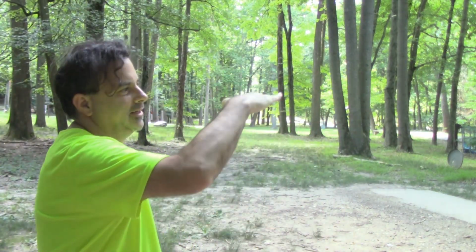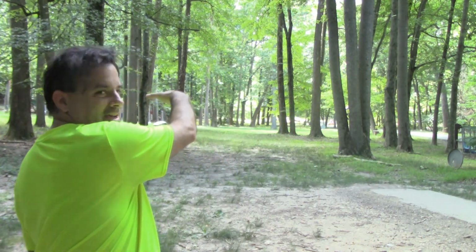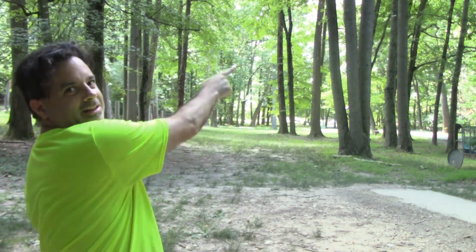I fought its tendency to turn right till the very end. It did turn back to the right, and then it curved off to the right at the end. So predictable turn and fade there at the end, as overstable discs will do. I still love that Crank SS because it goes the distance, and I definitely can control its flight path. I'm still within putting distance there, so that's okay.